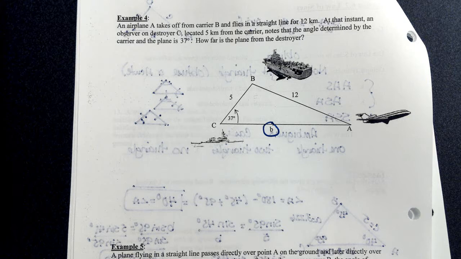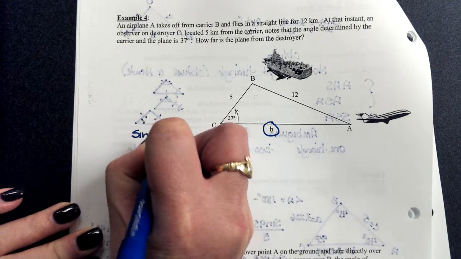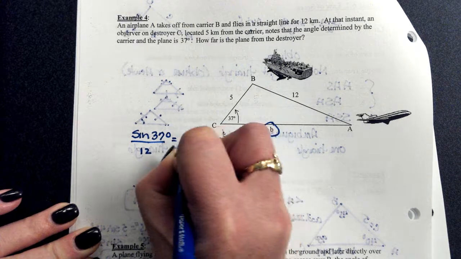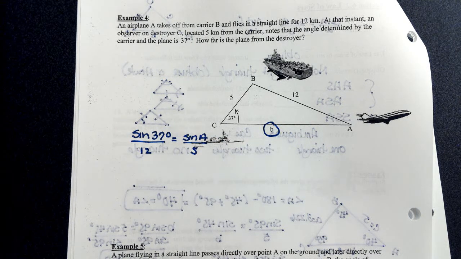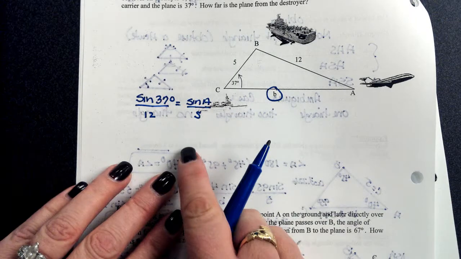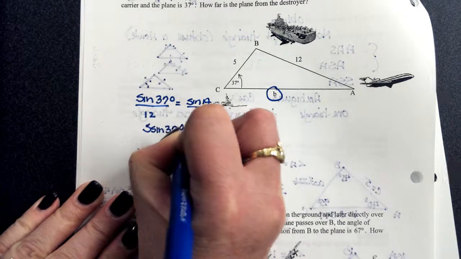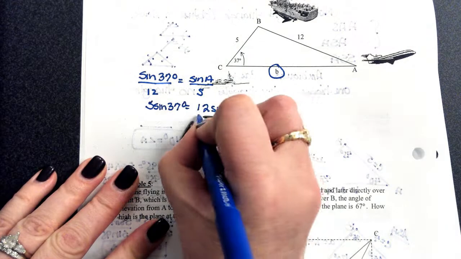So since I know that angle C is 37 degrees and the side opposite that is 12, I can use my law of sines. So I can set up the sine of 37 degrees over 12 is equal to, again, I do not know what that angle A is, so I'm going to have to find the sine of A over 5. I can't directly solve for side B of this triangle because I do not know what angle B is. So just like in the last one, I'm going to have to cross multiply. So 5 times the sine of 37 degrees is equal to 12 times the sine of A. So I want to divide by 12.